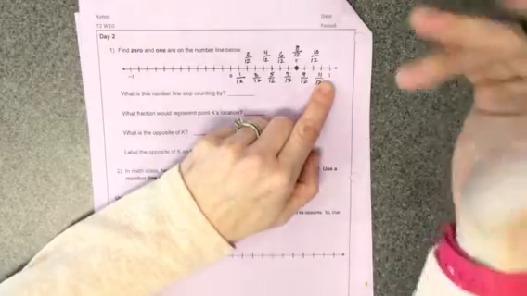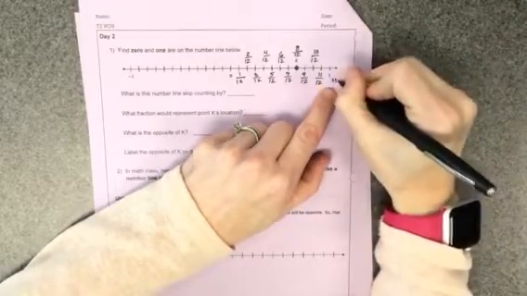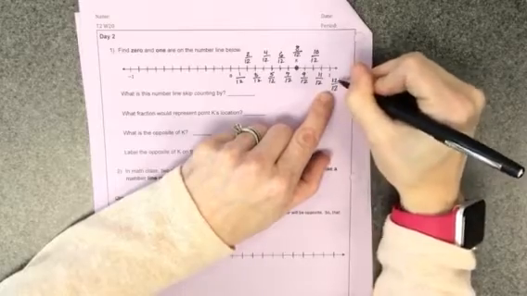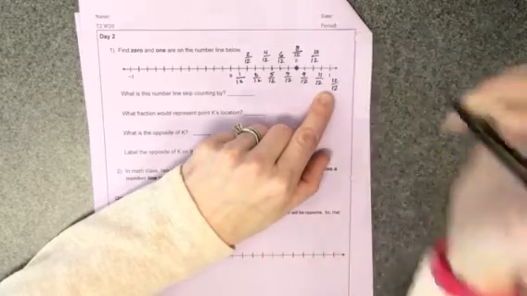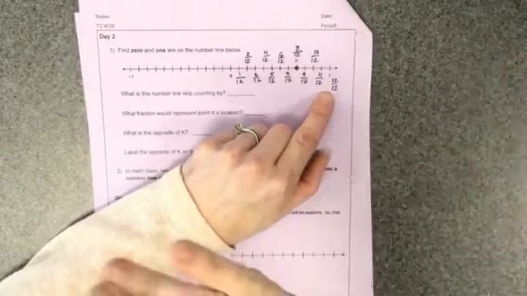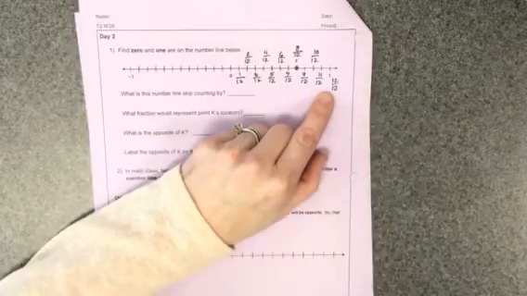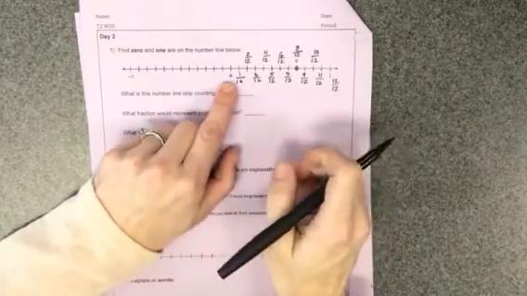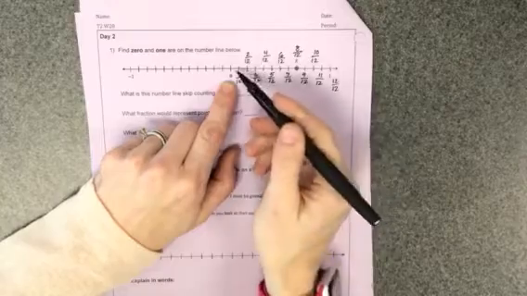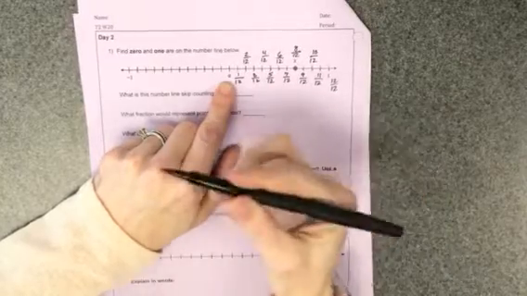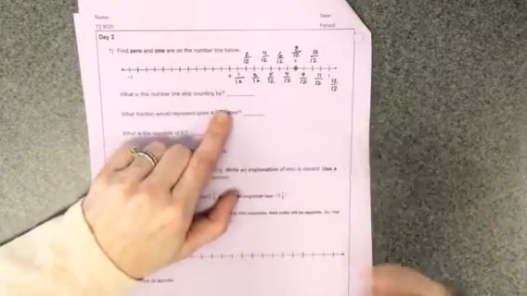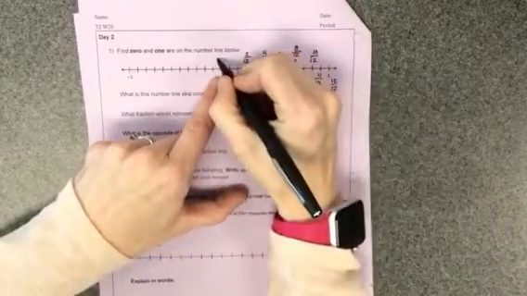If I order a pizza and it's cut into 12 pieces and all 12 pieces are there, that's the same as saying 1 entire pizza. And if you went in the opposite direction, it's also in 12ths, but negative. So it'd be like negative 1 12th.